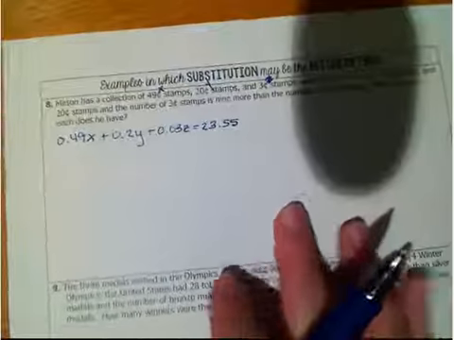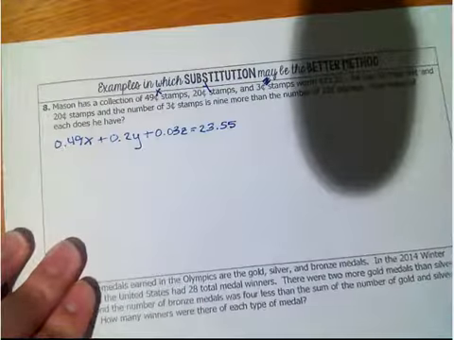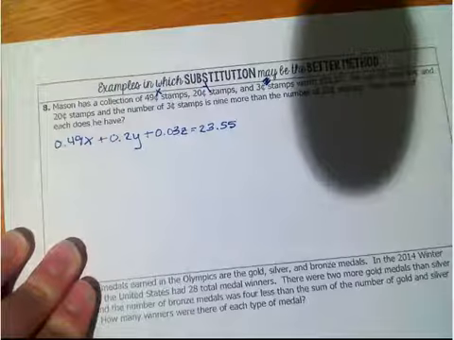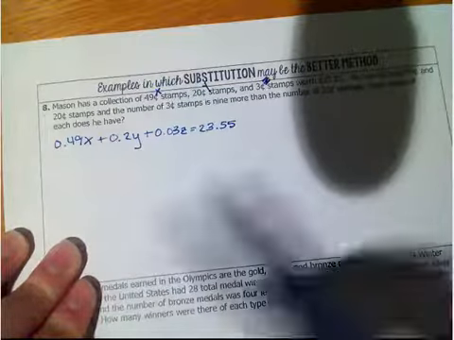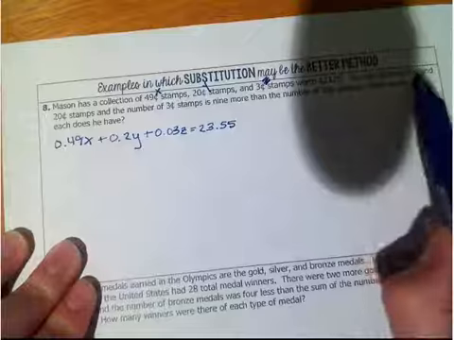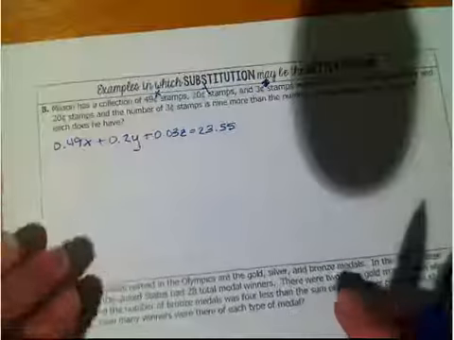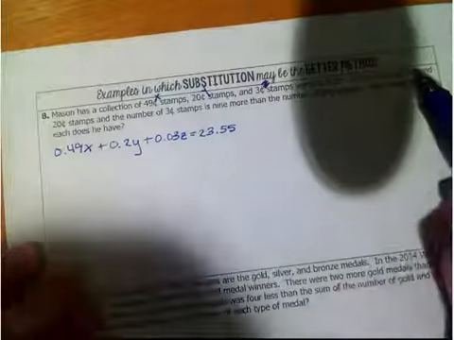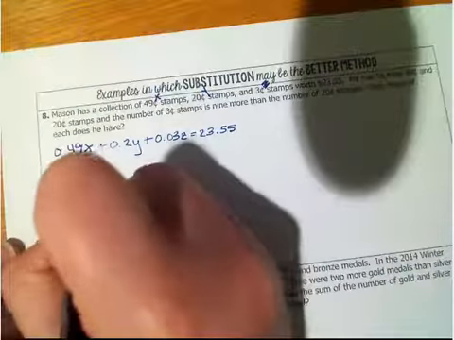My next sentence says he has 56 total 49-cent stamps and 20-cent stamps. So that just involves 2 variables. If I take my number of 49 and 20-cent stamps combined, I should get 56. So here I should have X plus Y equals 56.